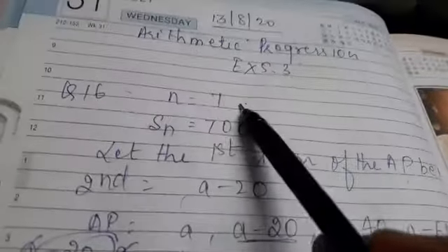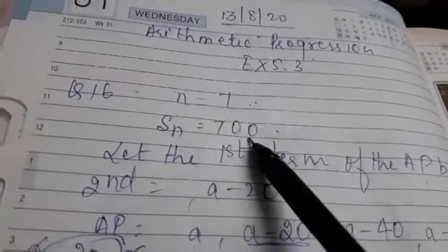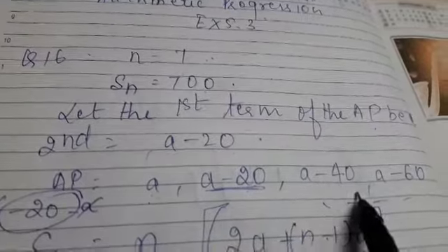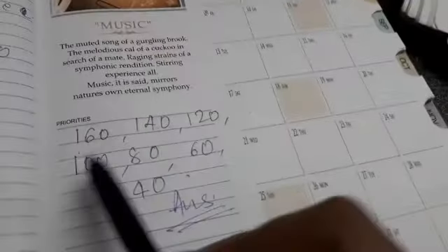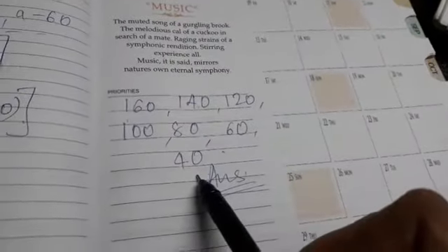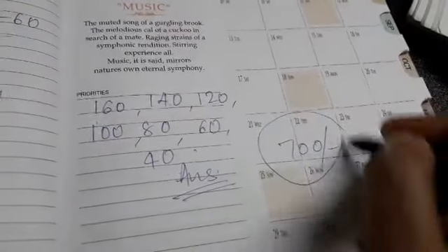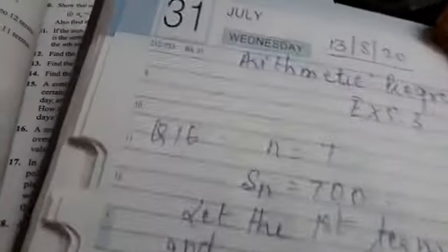Okay, so I hope the question is clear to you that the number of cash prizes, the sum of the cash prize, everything is given. We have to find the value of each prize. If you want to check your answer, you can add all these terms, all these numbers. You should get the answer. How much? It should be 700. Okay, so this completes your question number 16. Now coming to the next one, the 17th one.